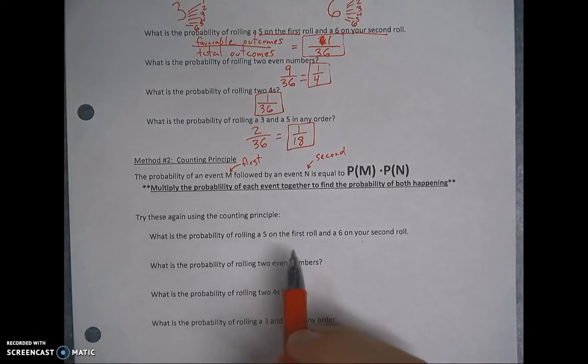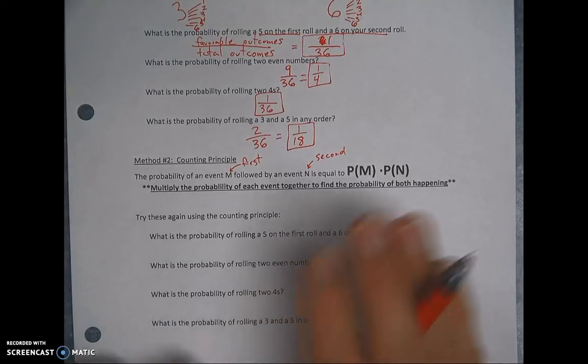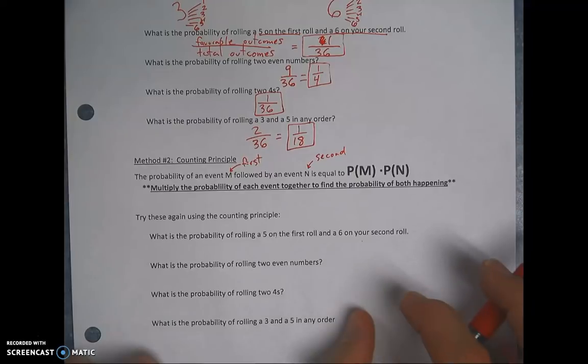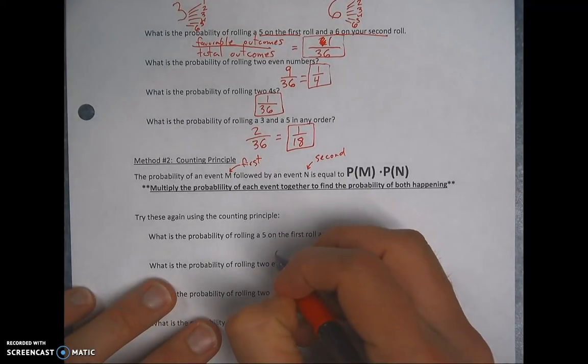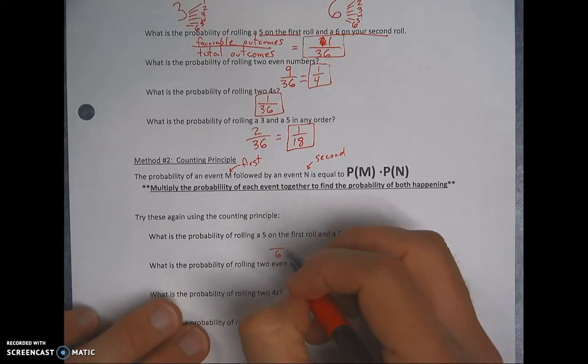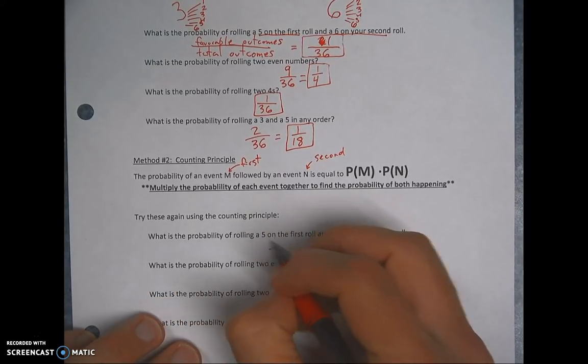So what's the probability of rolling a 5 on your first roll? Let's just consider that. So you roll the dice once. There's 6 outcomes. How many of those outcomes are a 5? Just one of them.